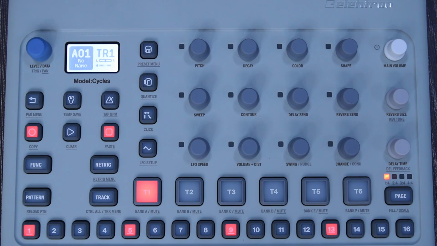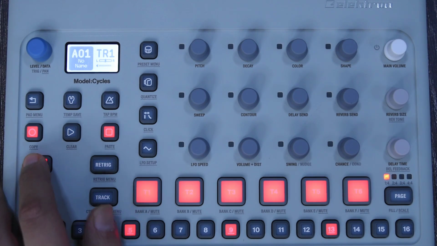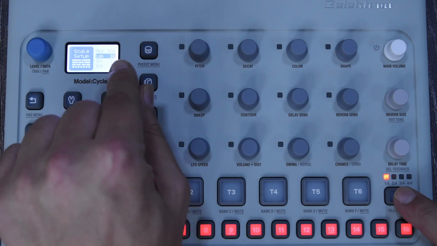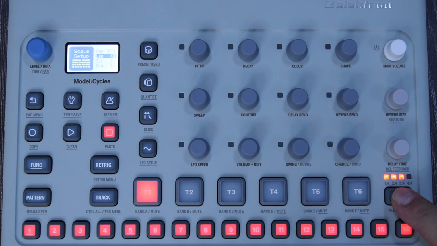Now, what happens when you have a larger pattern? In this case, we only have 1 page. We only have 16 steps. How will it count? Well, it works the same. But in this case, a full cycle, if you have 64 steps, is going to be 64 steps. And I'm going to do just that. I'm going to go to function, I'm going to go to page, and if I keep pressing page, page, page, it is going to be 64 steps.